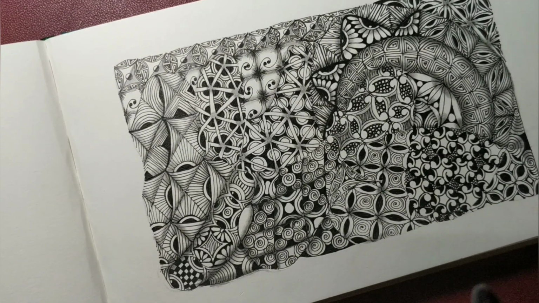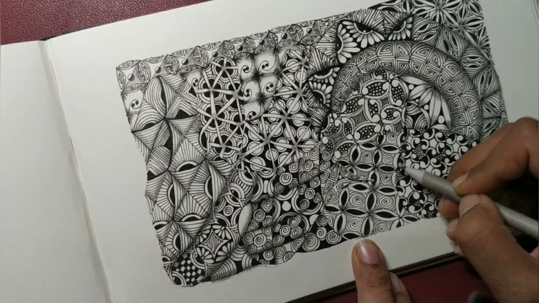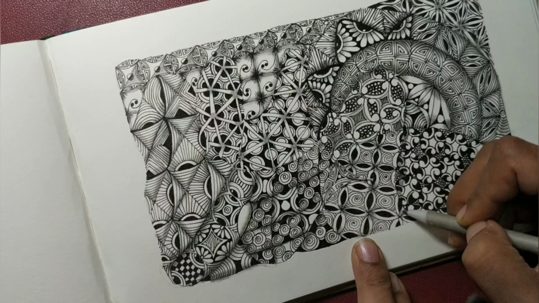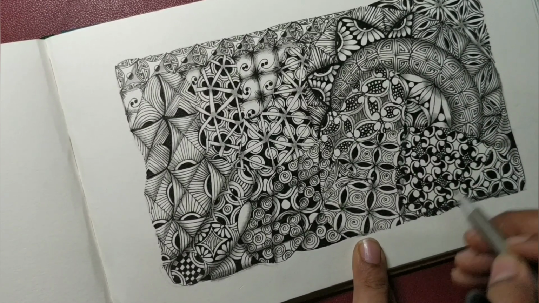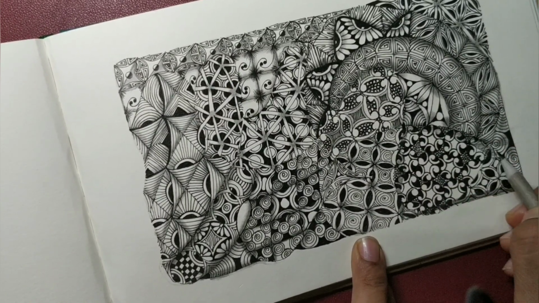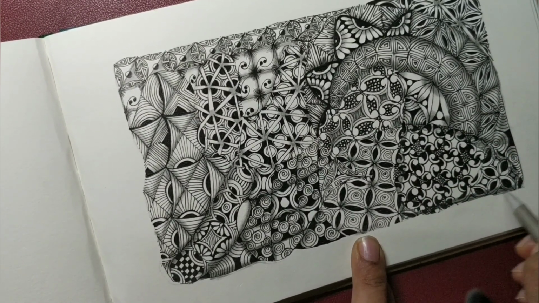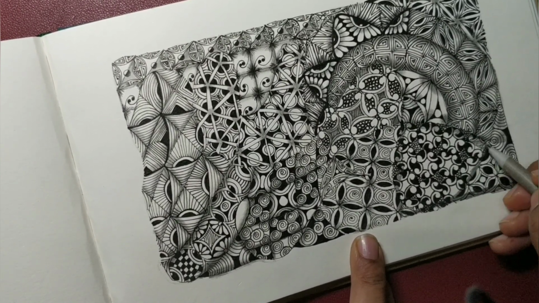So I am left with this one here. Forgot to add some graphite. So let us shade it as a whole. So I am adding some graphite at the edges here. Right.